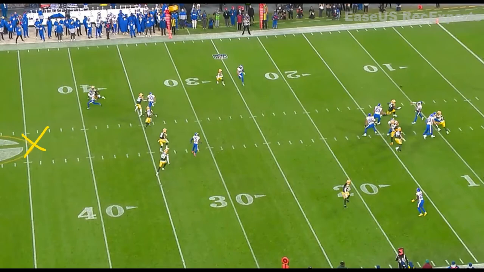Inside leverage meaning he has the momentum inside with nobody else. And the corner is on the outside, as you can see. He doesn't have a chance to get a hand on it, get an interception if Stafford throws it correctly, which Stafford does.